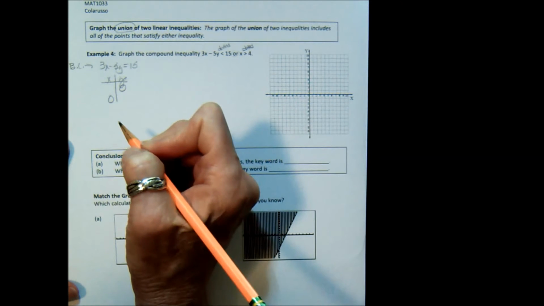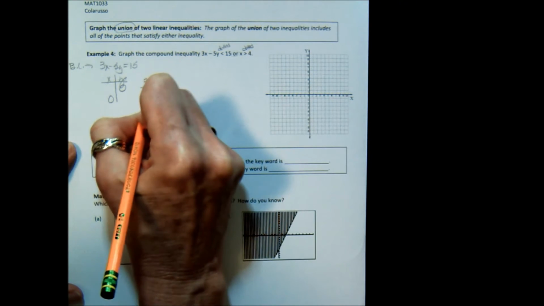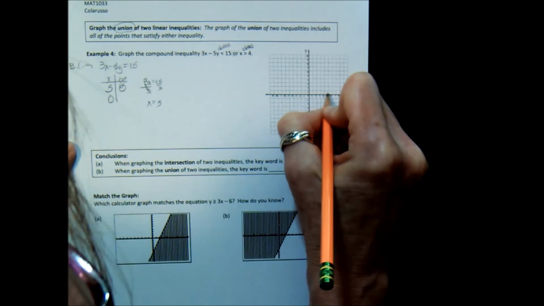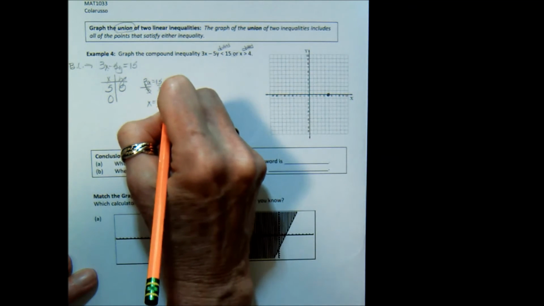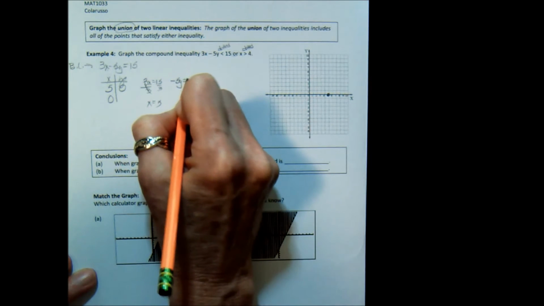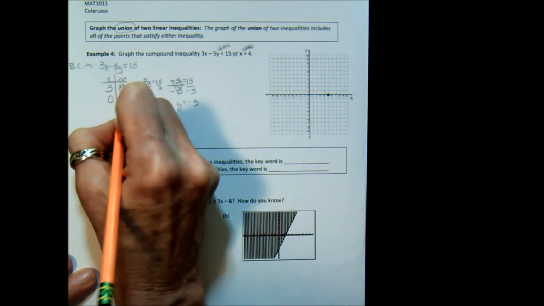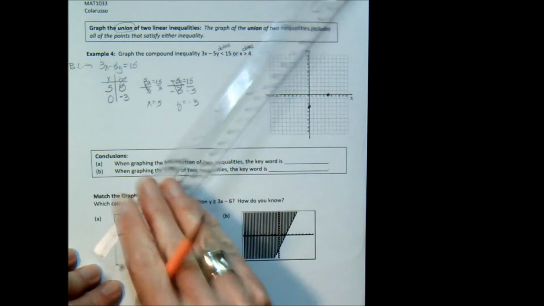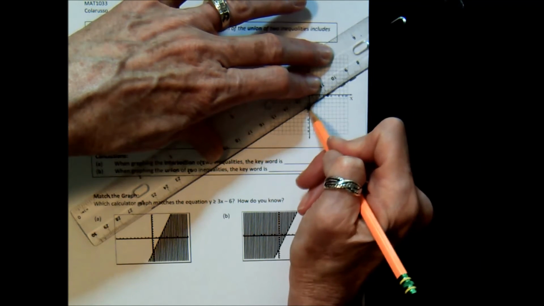XY table, in order to graph it, I'll use the intercepts. If I put a 0 in for y, that would give me 3x equals 15. Divide by 3, and I get x equals 5. So I have the point 5, 0. Now if I put a 0 in for the x, that's going to give me negative 5y equals 15. Divide by negative 5, and I get y equals negative 3. So I have the point 0, negative 3. We're going to connect those 2 points, like we said, with a dotted line. So a dotted line, meaning the points on the line are not included.